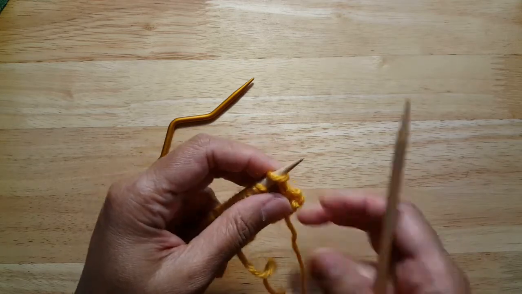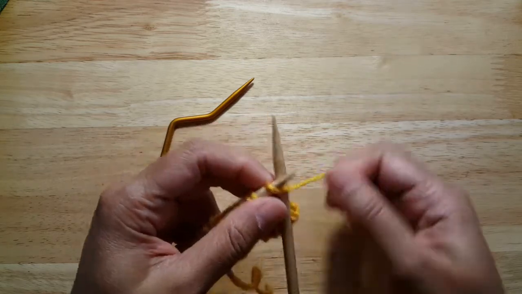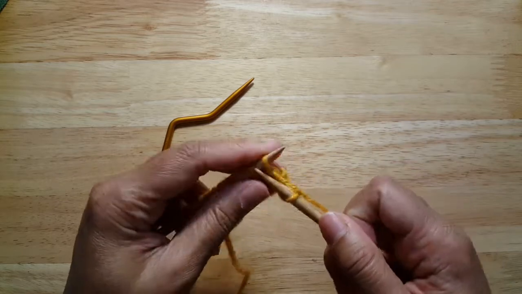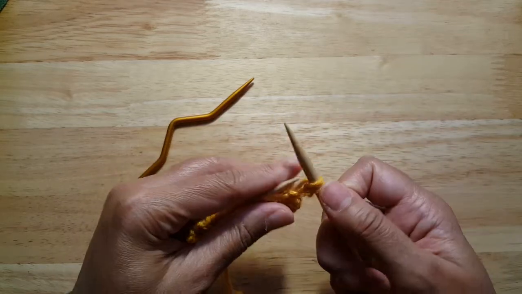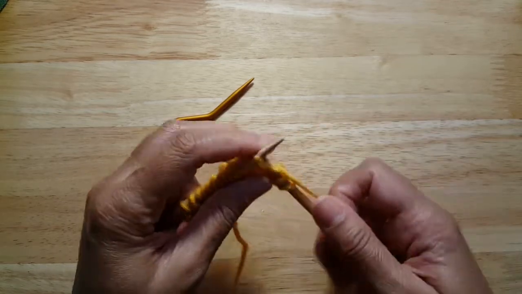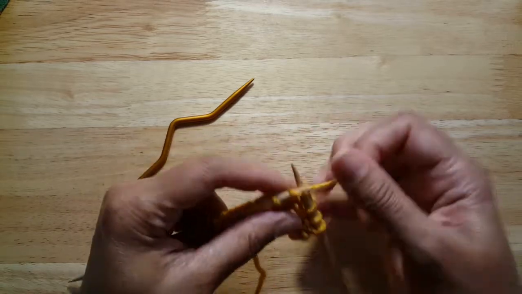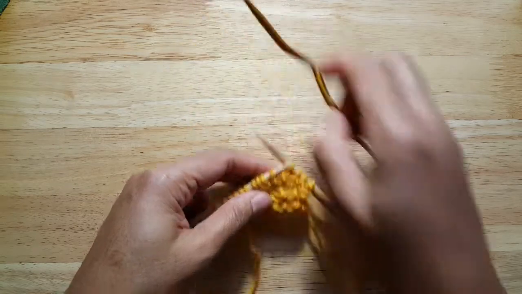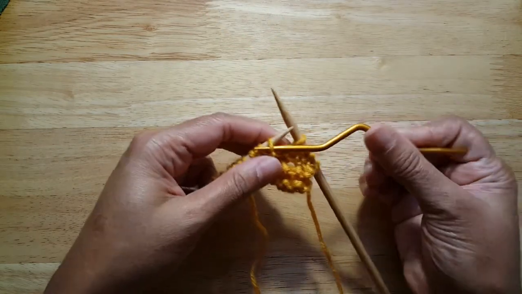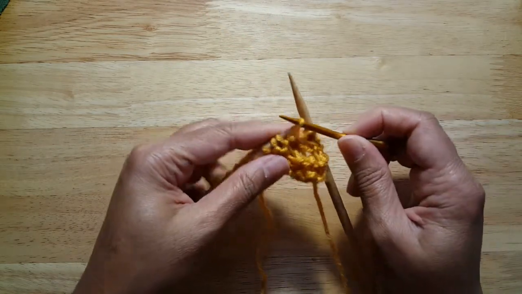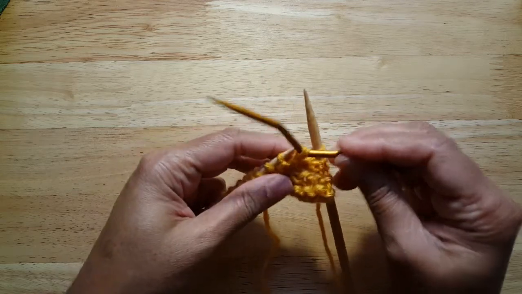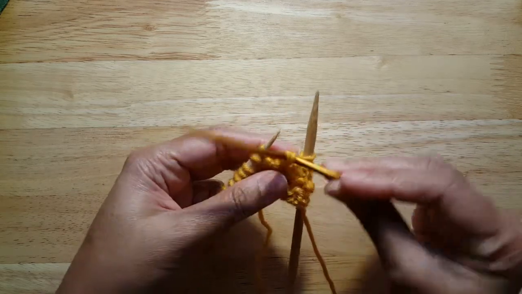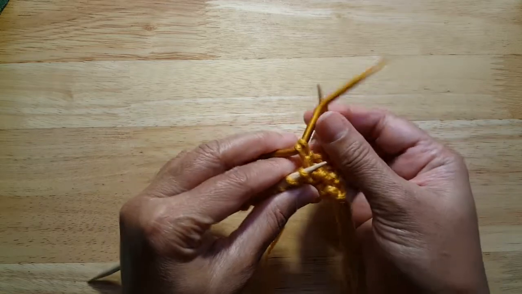Now C4 backs, it's the same thing, except you're holding the first set of stitches in the back instead of in the front. So I'm just going to do a couple stitches here so that we get an area where we could do that. So let's say you're doing a C4B. Again, it's C4, so divided by 2, which means you're taking 2 stitches, putting them on the cable needle, but instead of holding them in the front like we did before, we're going to put them in the back of the knitting needles.